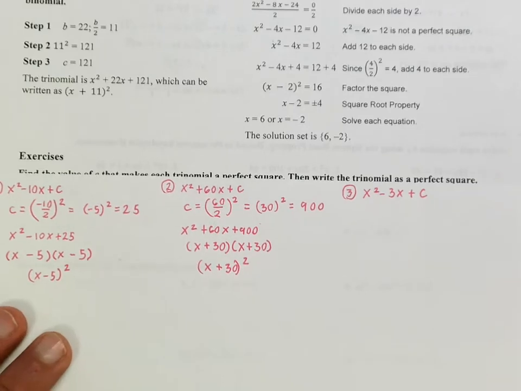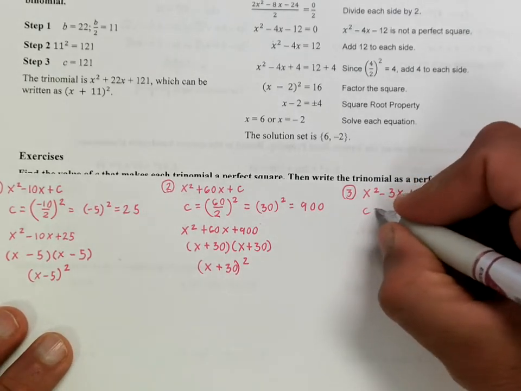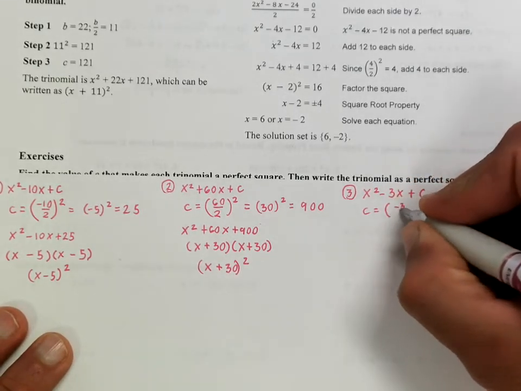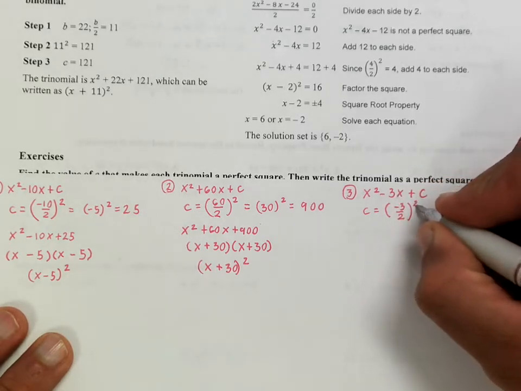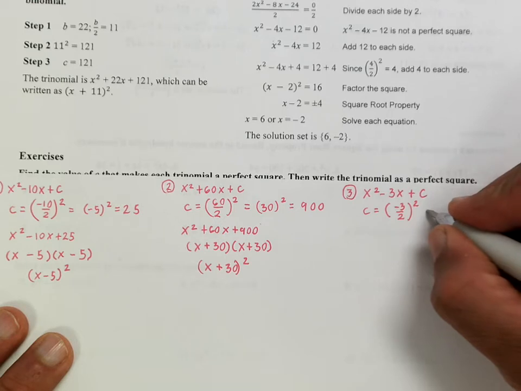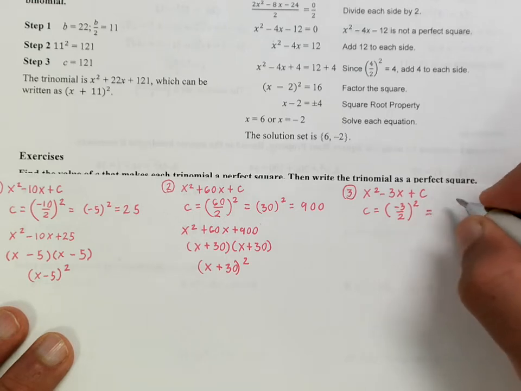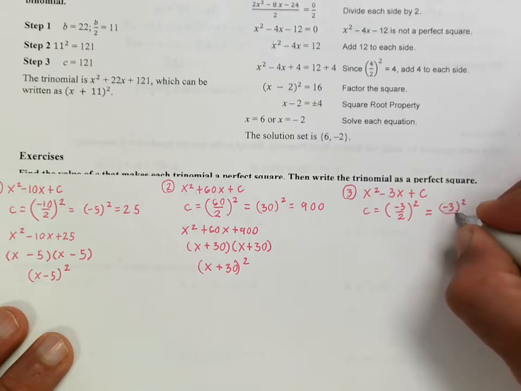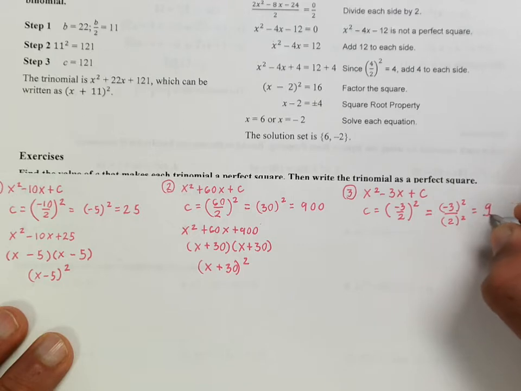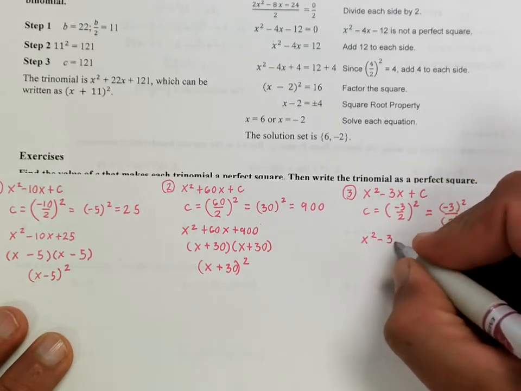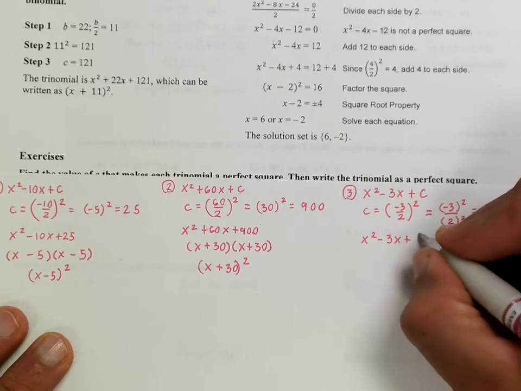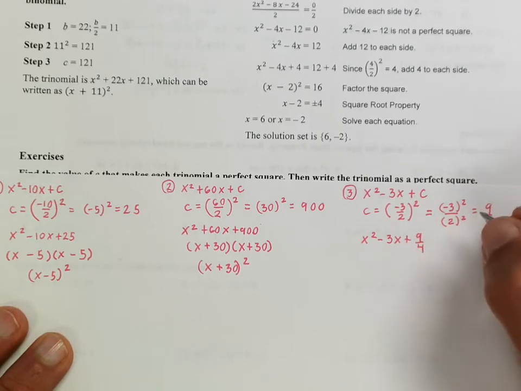Again, the c value is going to be equal to negative 3 over 2. It's basically the middle term divided by 2, and then you square that. When I square this, I essentially have negative 3 squared over 2 squared, which will give me 9 over 4. So this would be x squared minus 3x plus 9 over 4.